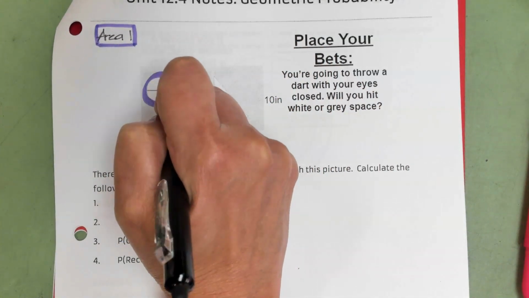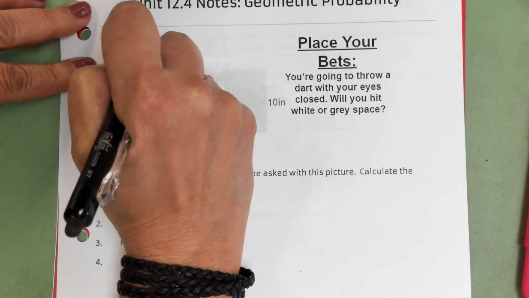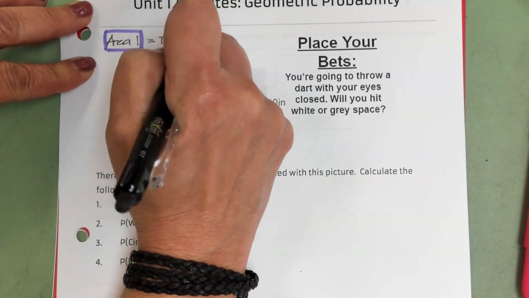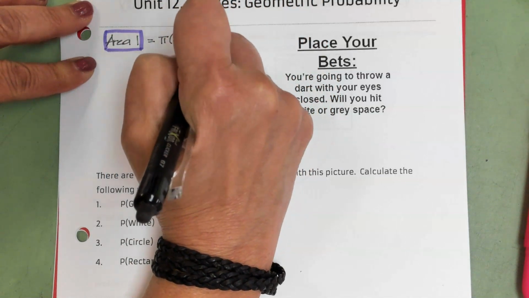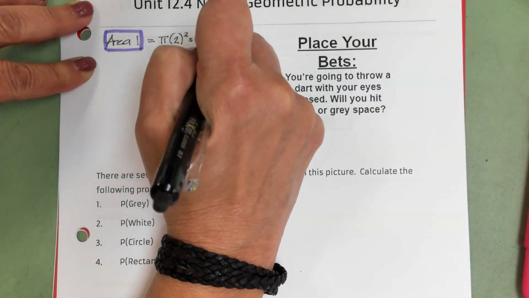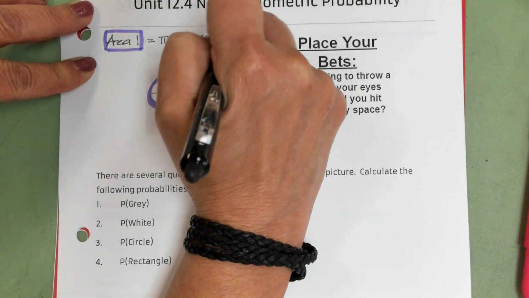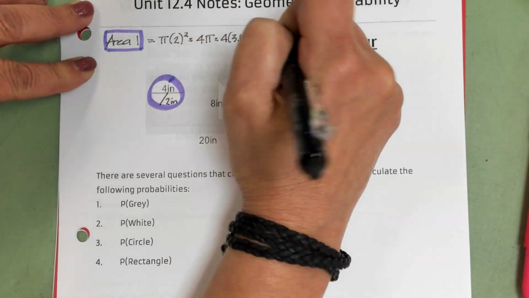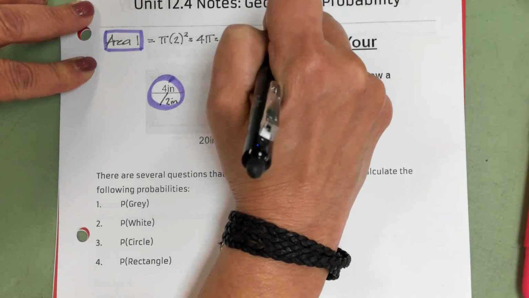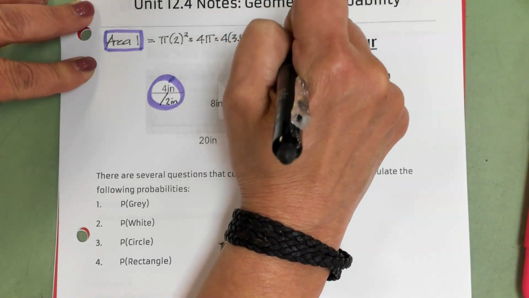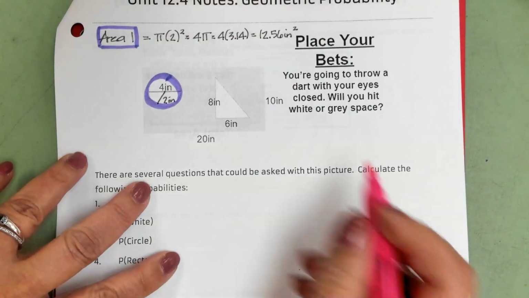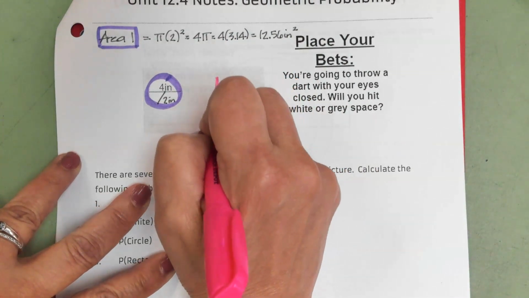which is a circle. We have a diameter of 4, so our radius will be 2 inches. So this will be pi times 2 squared, which gives us 4 pi. Again, we're going to multiply by 3.14, so the area of our circle is 12.56 square inches.